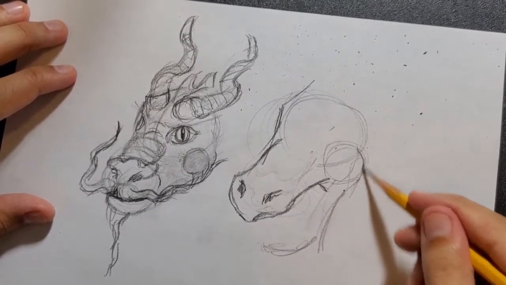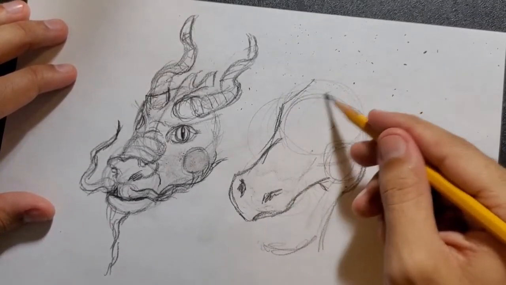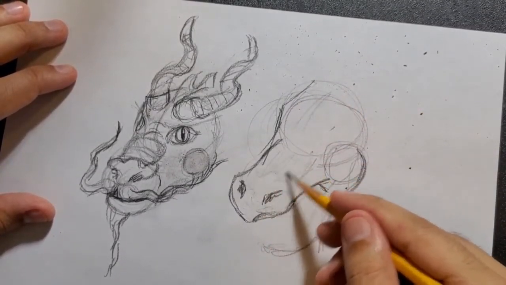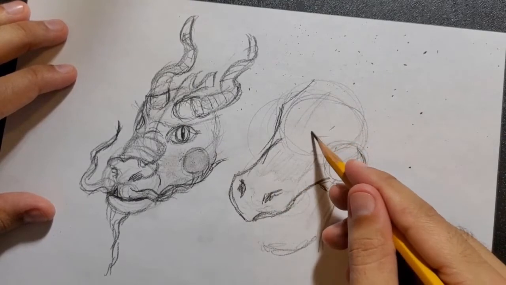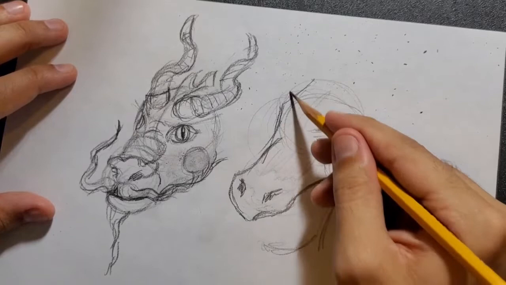Right. Well, we still have the jaw here, which is represented with this circle. The head is still here. And I believe it will still have a very thick kind of brow.